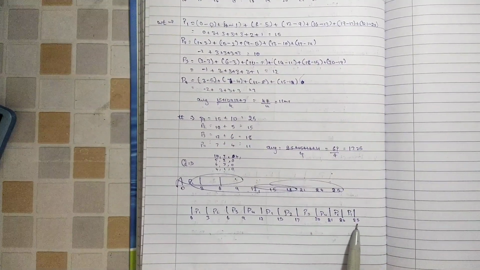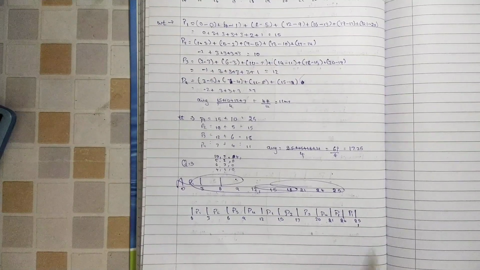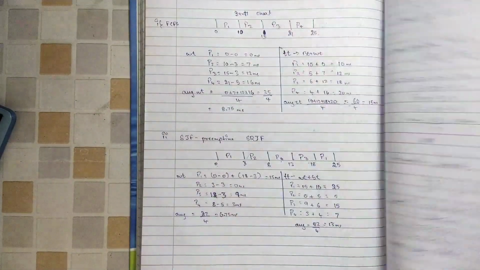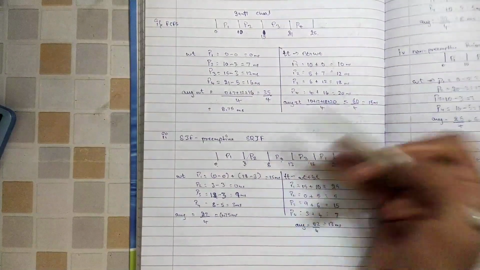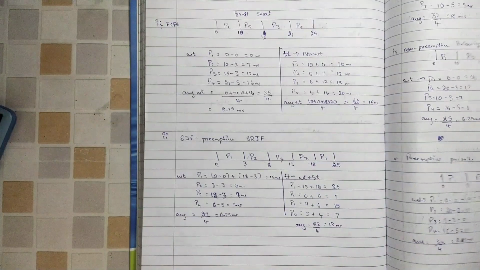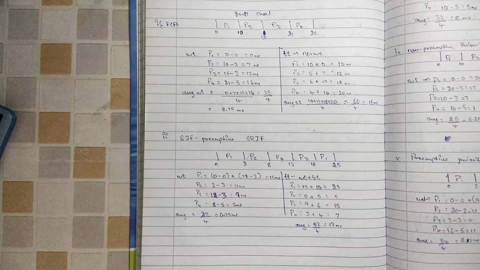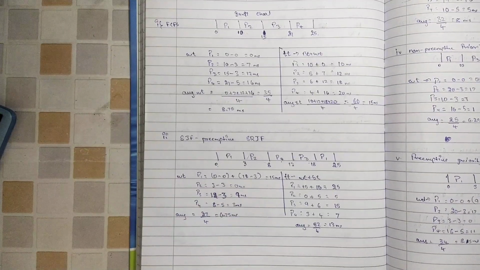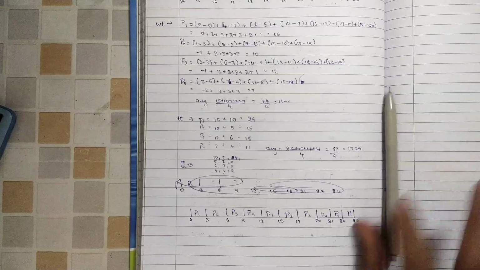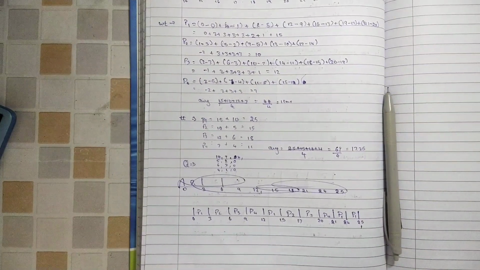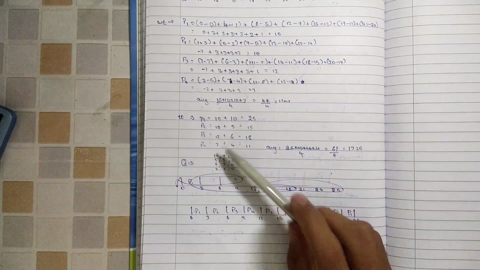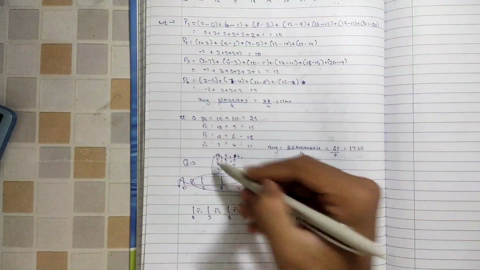And see, for every question we got 25 at the end. You have to get that. As you can see here, for FCFS, SJF, and priority, for preemptive, non-preemptive, everything, the end value was 25. So just make sure whenever you get questions on this, for all the types of algorithms they ask, the end value, whatever you get by adding all the burst times, should come here.